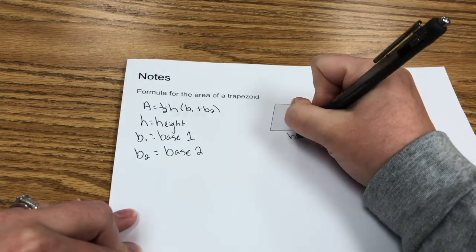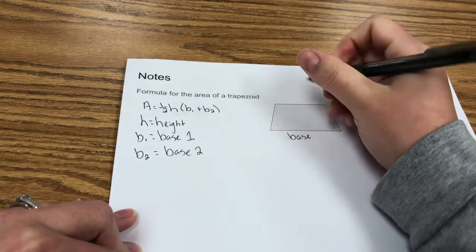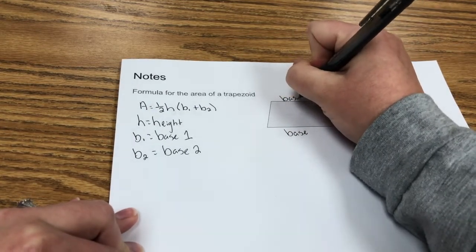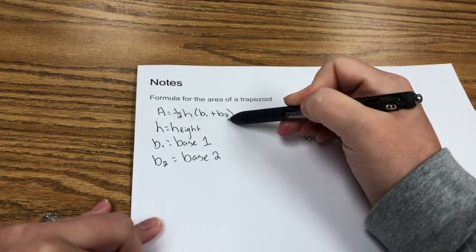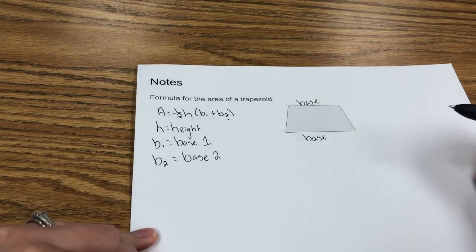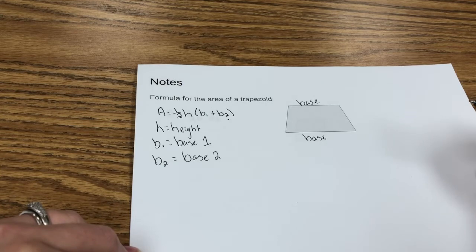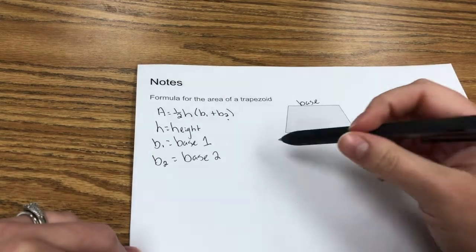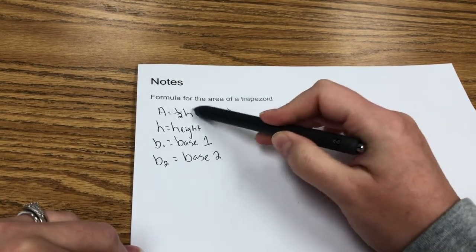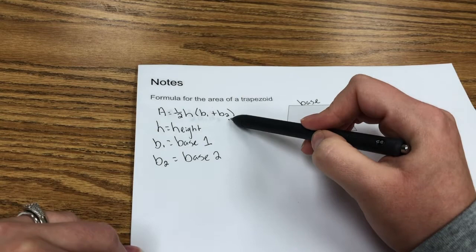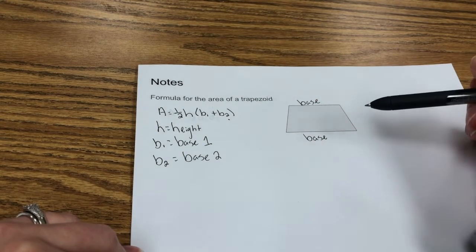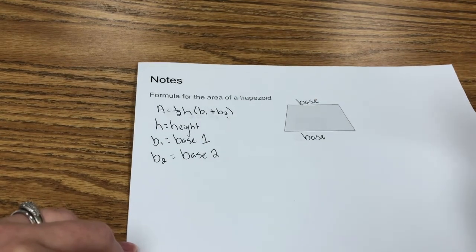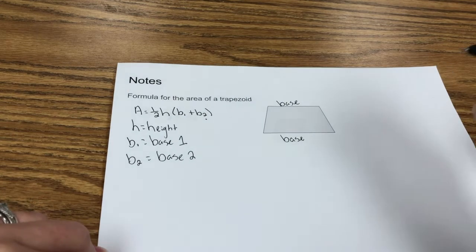Looking at this formula, we have base 1 plus base 2. A lot of my students ask, which one's base 1, which one's base 2? Unless it's a word problem and it tells you this is base 1 and this is base 2, because of the commutative property of addition, it doesn't matter which way we put these numbers in. It's still going to be the same answer. No matter how you add them, it's still going to be the same.